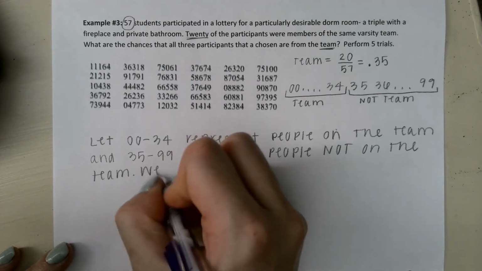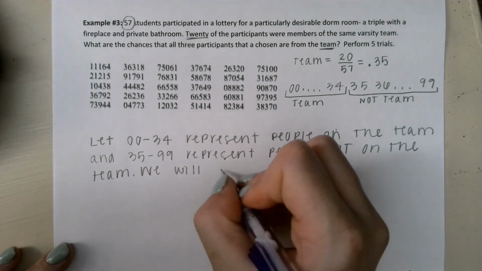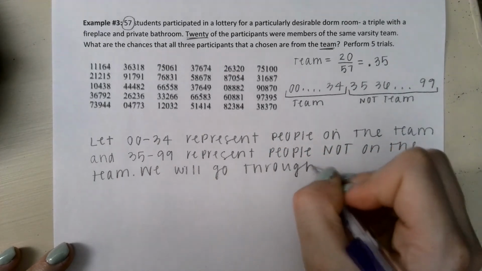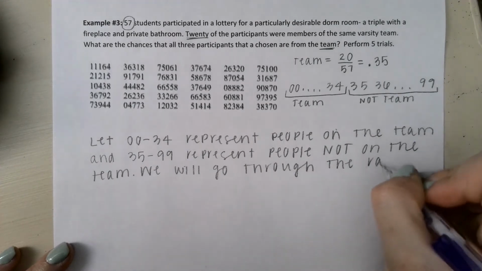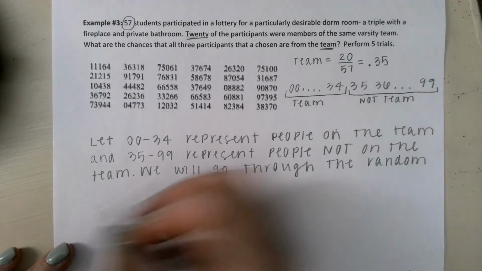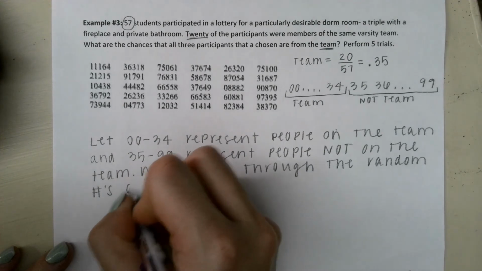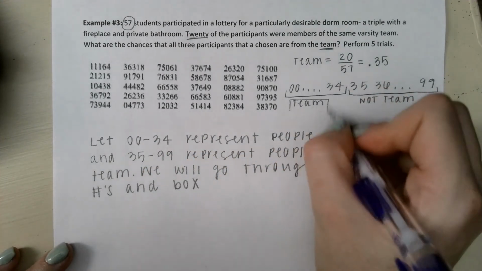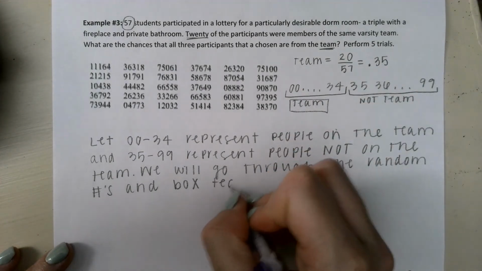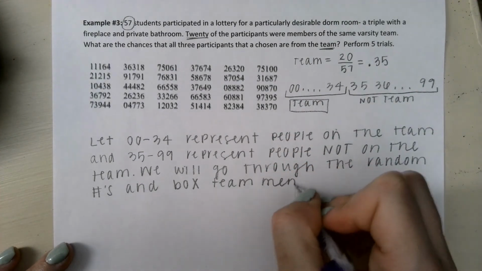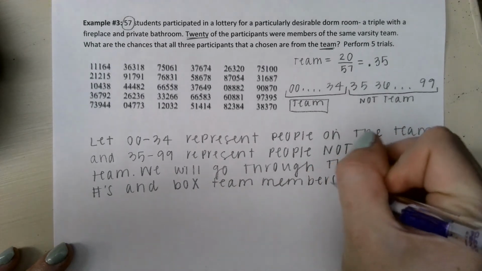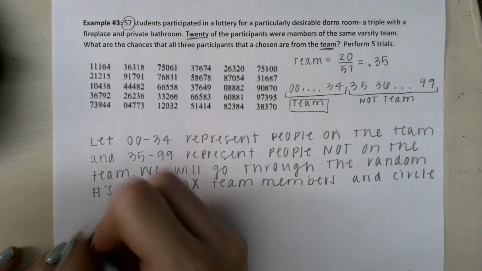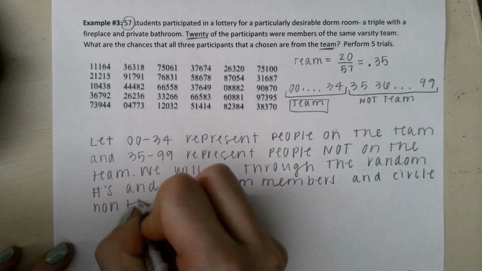Okay, we will go through the random numbers. And this time I'm going to box up the people on the team. Box team members. And let's circle non-team members.